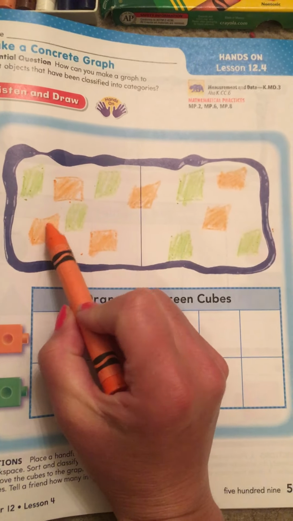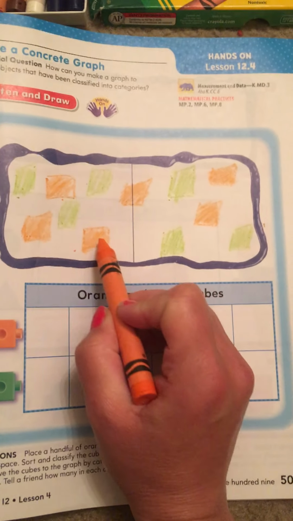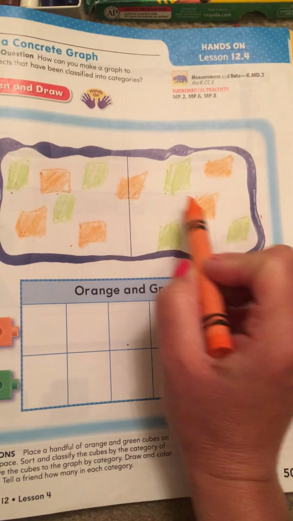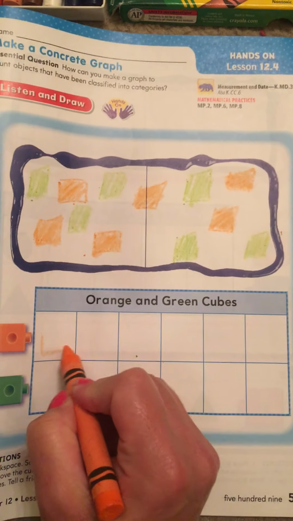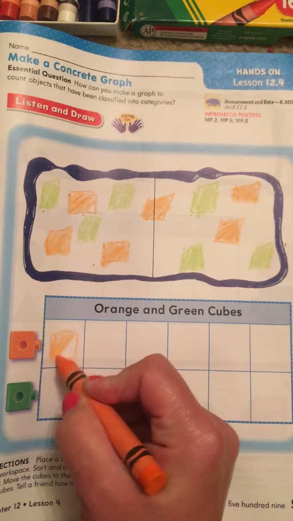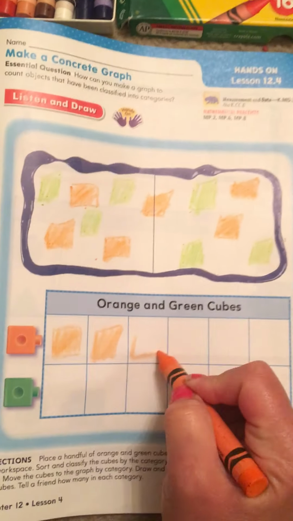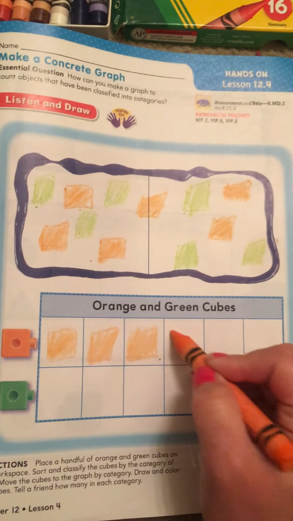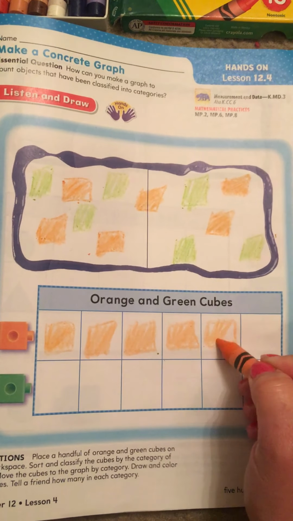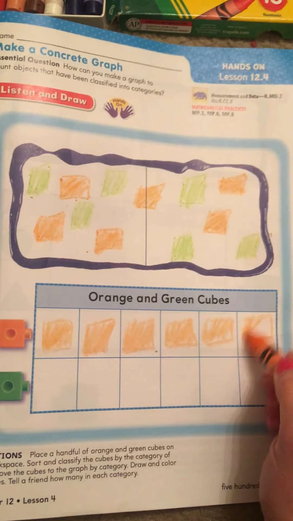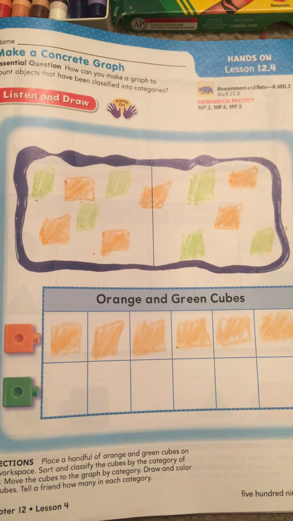So I'm going to go ahead and count my orange. I have 1, 2, 3, 4, 5, 6. So I'm going to go ahead and draw 6 cubes. 1, 2, 3, 4, 5, 6. And I had just enough space on my graph for my 6 orange cubes.